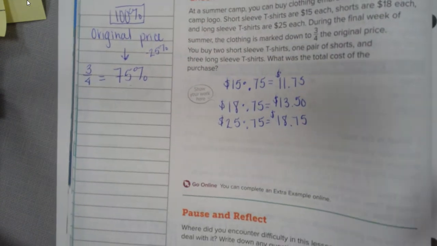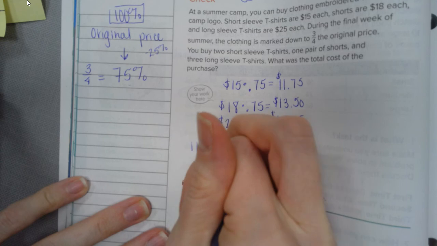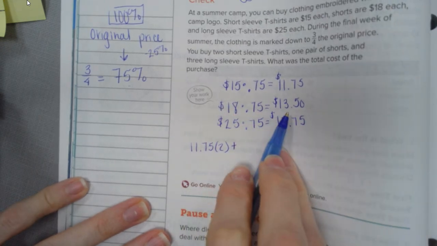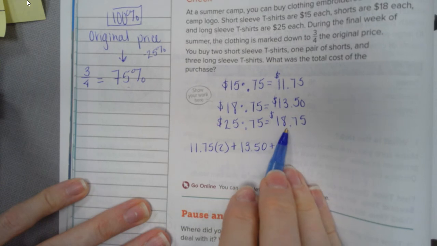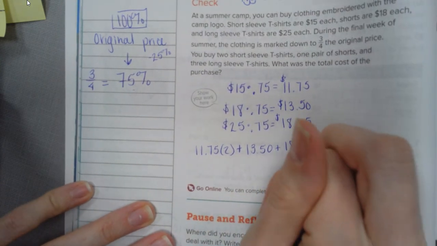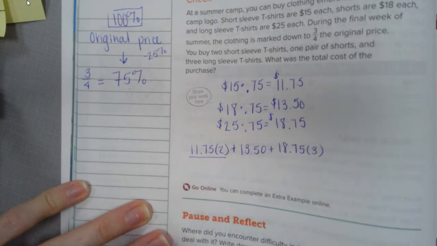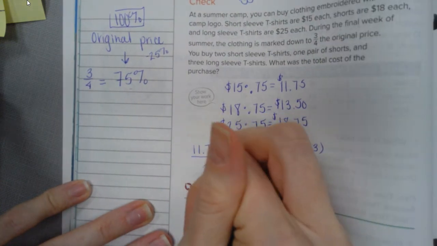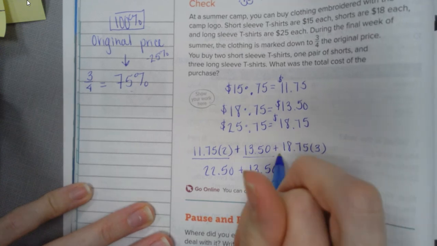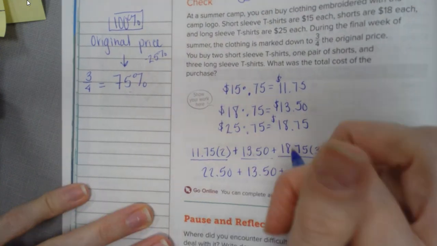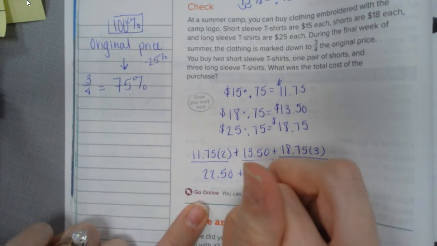All right, now it says that you buy 2 t-shirts, so $11.75 times 2, plus you're buying 1 pair of shorts, so the shorts are $13.50. And then you're buying 3 long sleeve t-shirts. All right, let's go ahead and solve that. $11.75 times 2, I get $22.50. Bring down the $13.50. And then $18.75 times 3, and I get $56.25. So when I add them all together, my answer is $92.25.